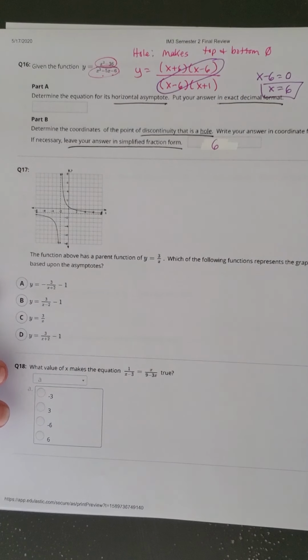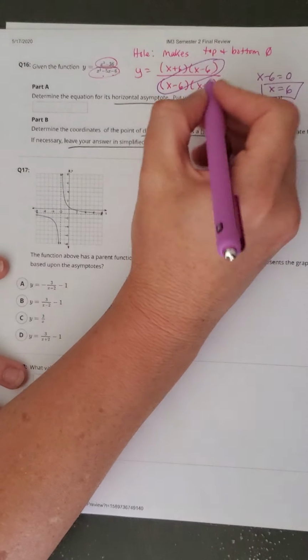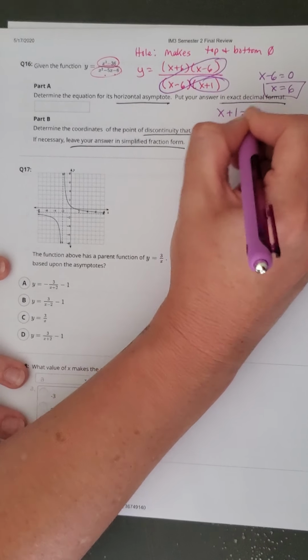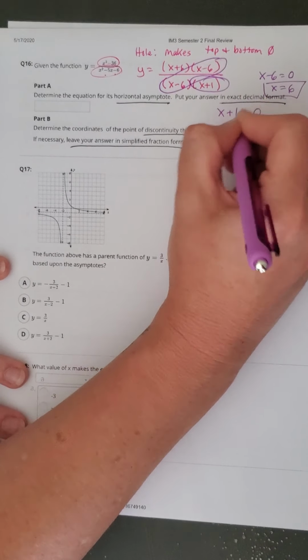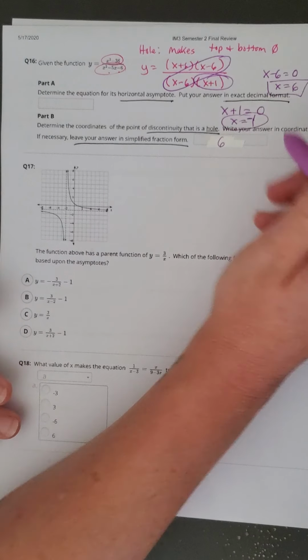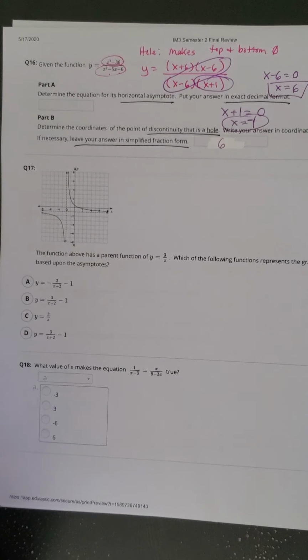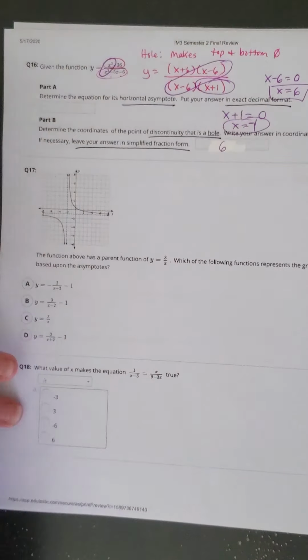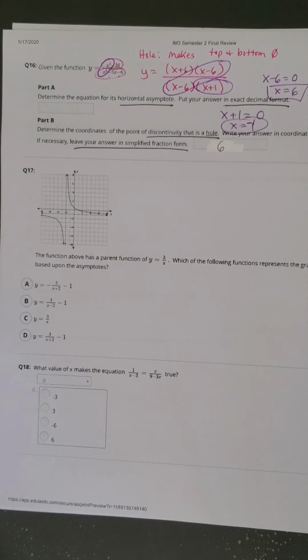Okay, the next one, the horizontal asymptote. The vertical asymptote would be this guy right here, x equals -1. That is the vertical asymptote. But to find the horizontal asymptote, you need to look at the leading coefficients and the degree.